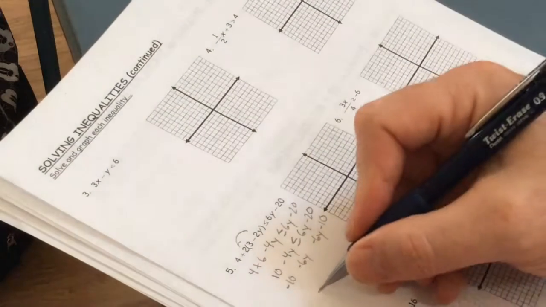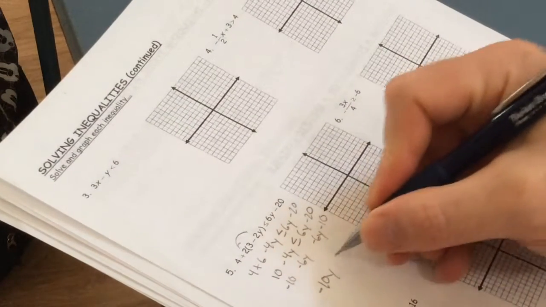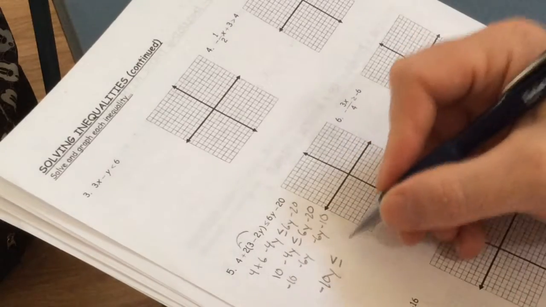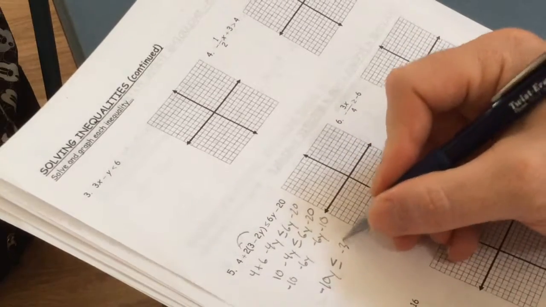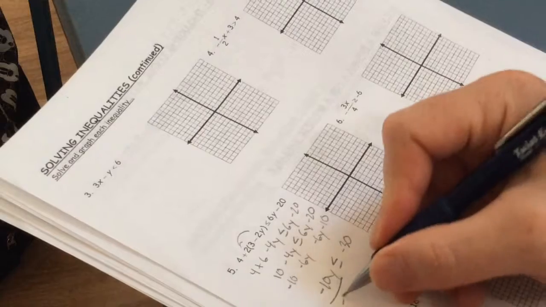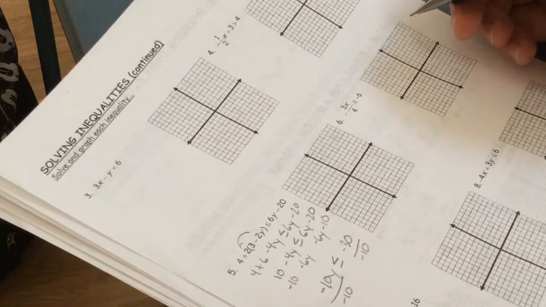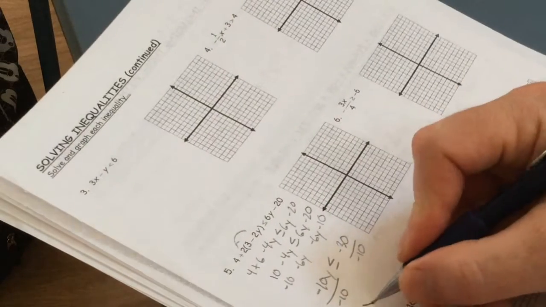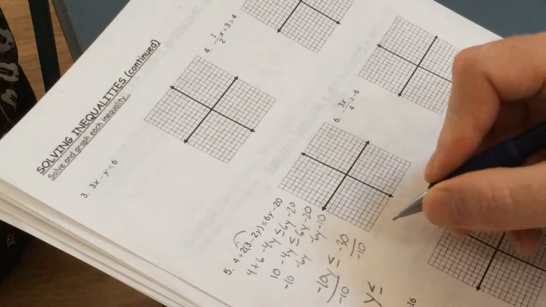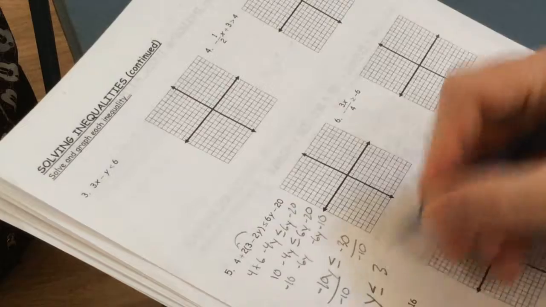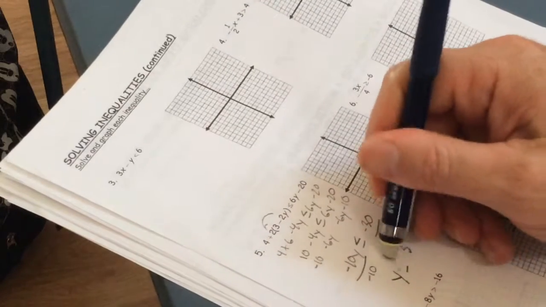And that's going to give us negative 10y is less than or equal to, in this case, negative 30. I'm going to divide by negative 10, and we're going to get y is less than or equal to 3. Now, what I've done is I've solved like we normally would, but I actually made a mistake.